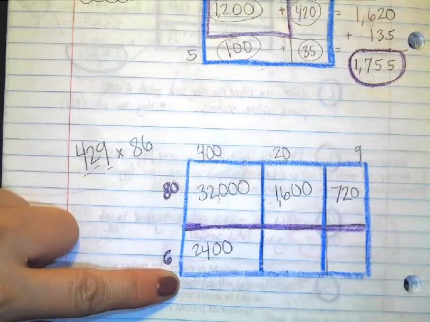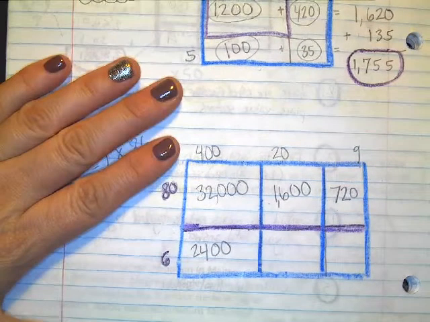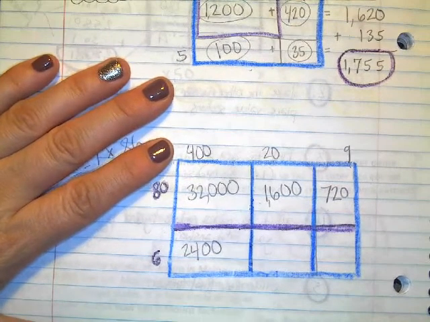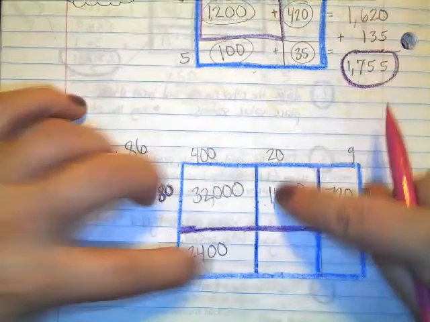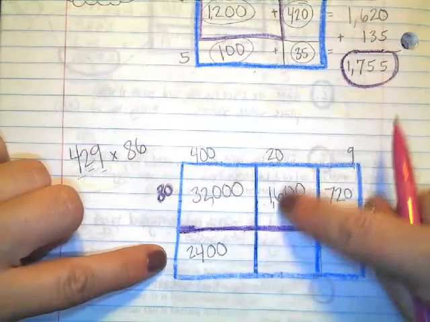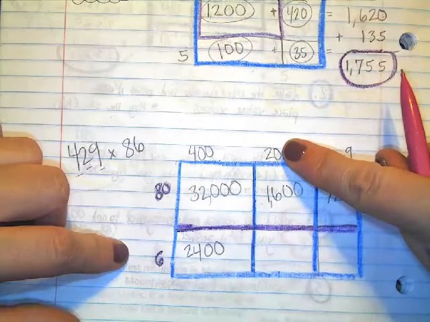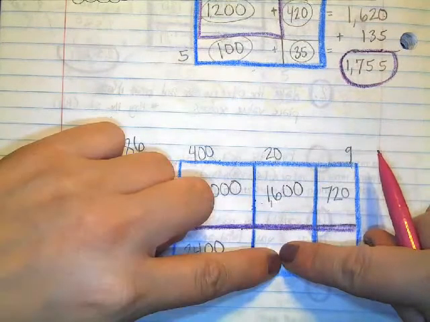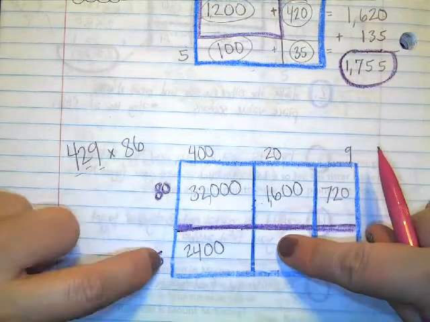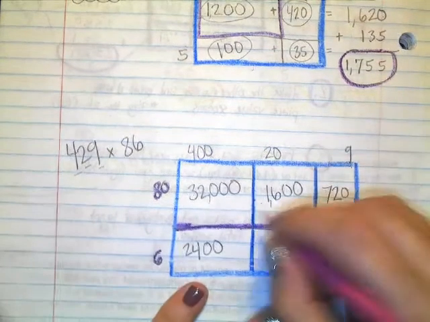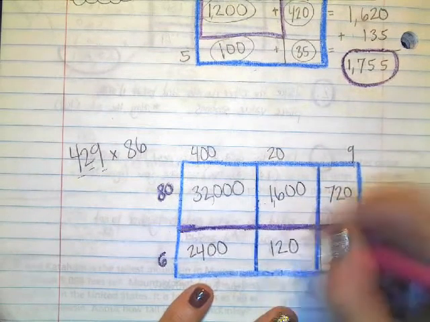Big numbers. And then 80 times 9. 8 times 9 is 72 with 1 zero. 720. All right, now we're doing the 6. 6 times 400. So 24 with 2 zeros. You've got to know your multiplication facts, otherwise this is going to take a really long time.